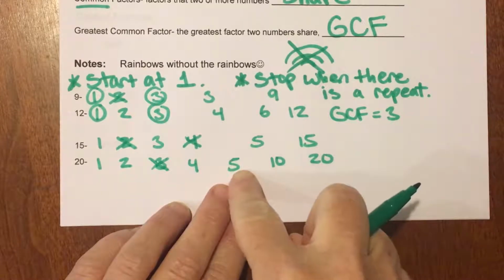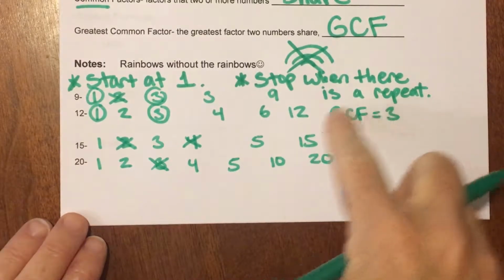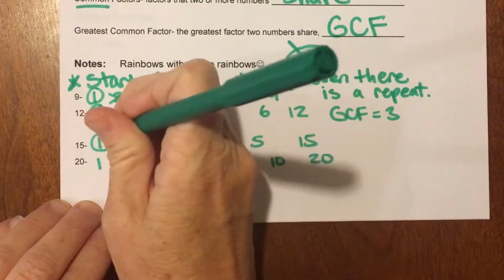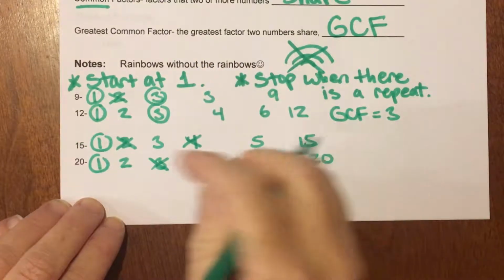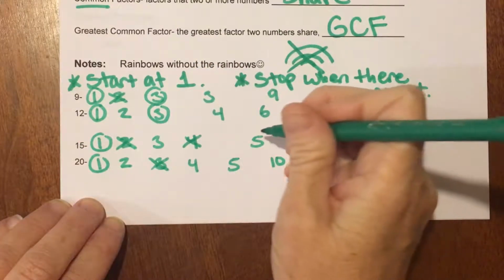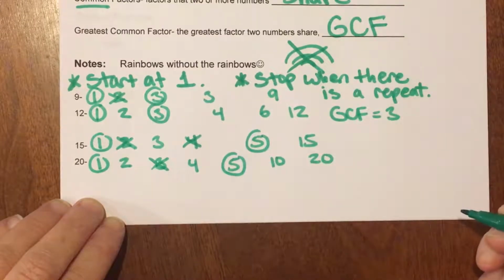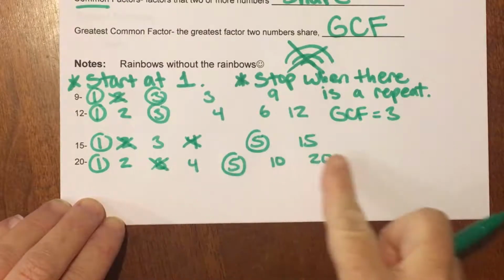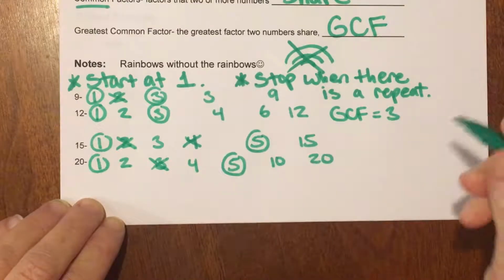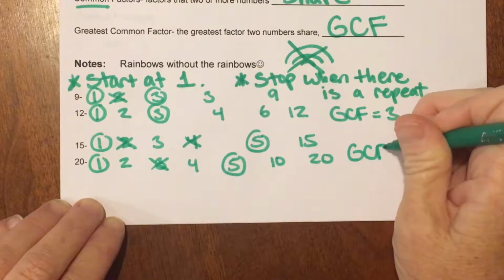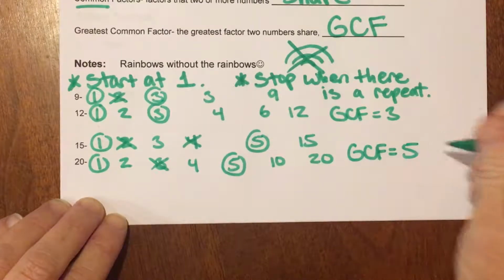And then my next number I would try would be 5, and that's a repeat, so I'm going to stop. So my common factors are 1, 5, and that's all they have in common. So the greatest common one, which is the largest, is 5.